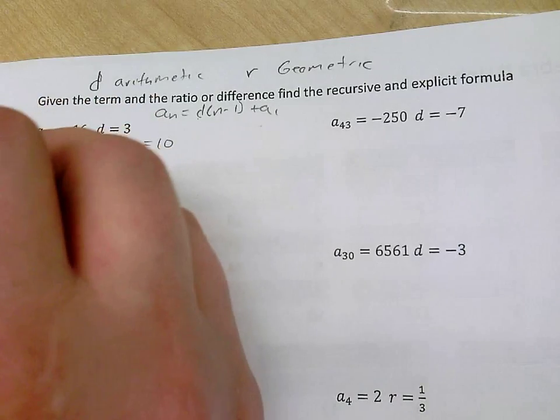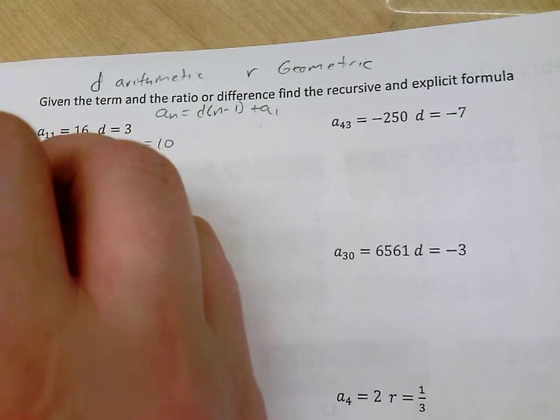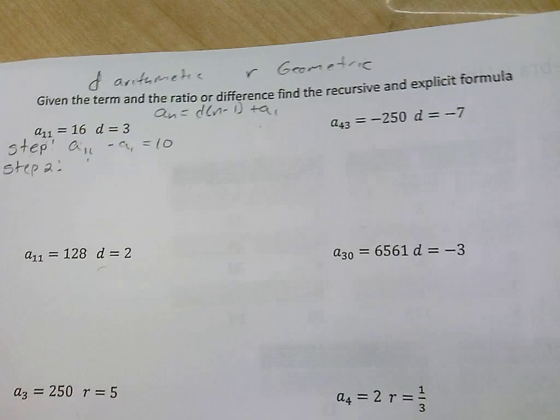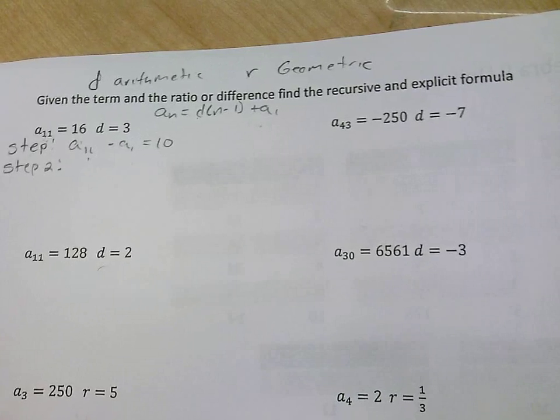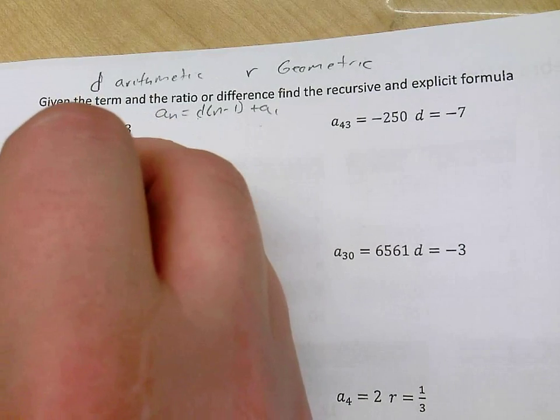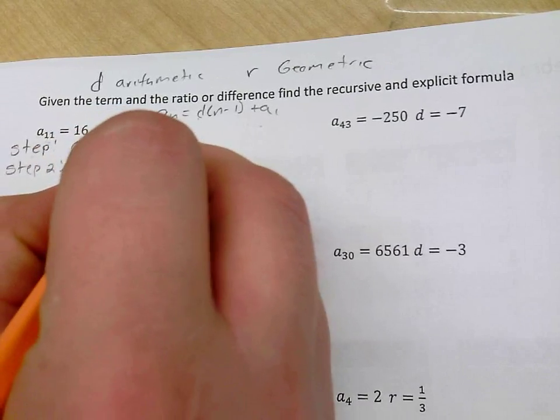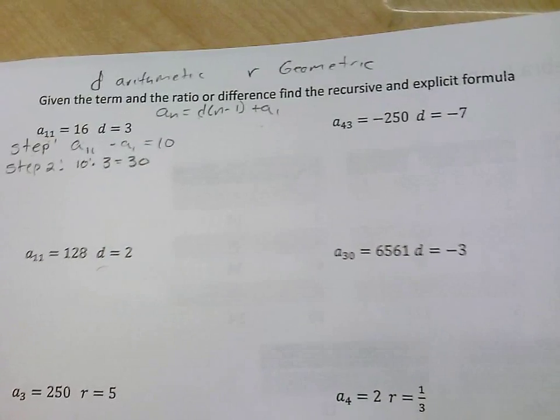Step 2. Now, this is not going to be true always, but this is what we do next. Step 2 would be to take this 10 and multiply it by the d itself, so 10 times 3 gives us 30.